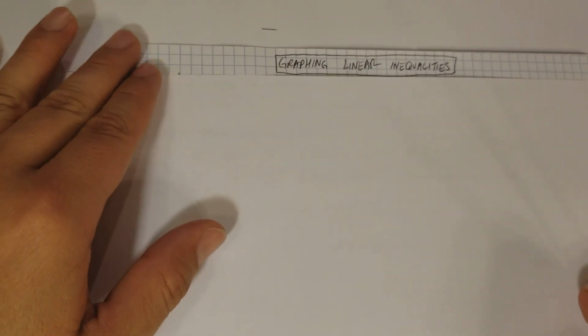Alright guys, so for this video we're going to be talking about graphing linear inequalities. If you know how to graph lines or linear equations, this is sort of the same idea here, except that instead of an equation or a regular line, we're going to be graphing a linear inequality.